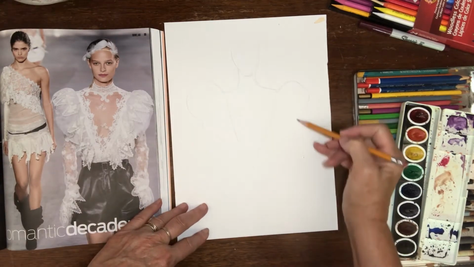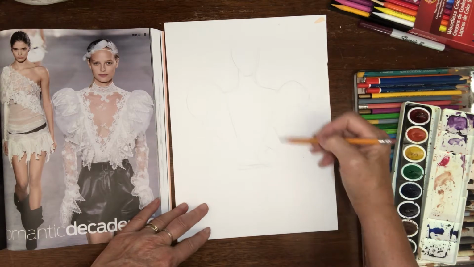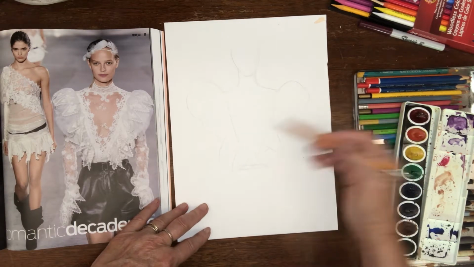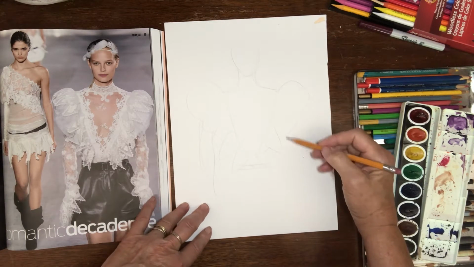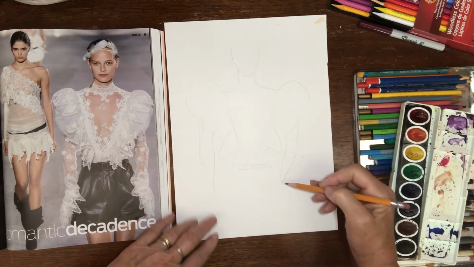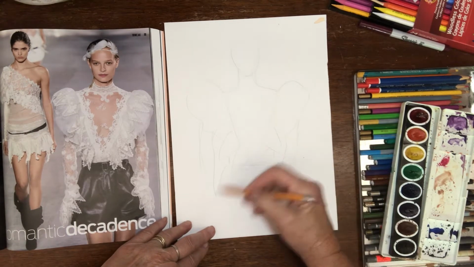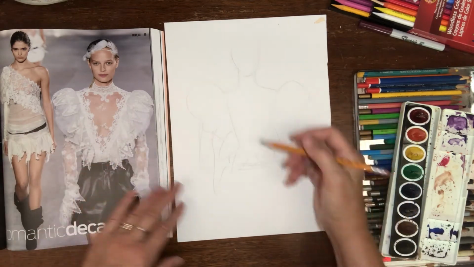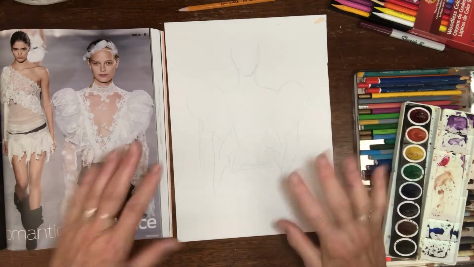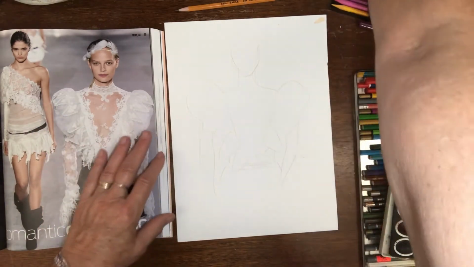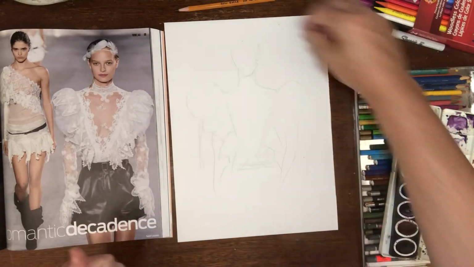So you start with the skin, because that shows through, because lace is fairly sheer. This has got these big, pretty scallops on it. And then as you paint on top of it, you'll get the effect of the lace. In this case, it's white lace over the skin. So that's sort of roughed in lightly. I'm not going to use any outlines this time. I'm just going to go with my pencil.